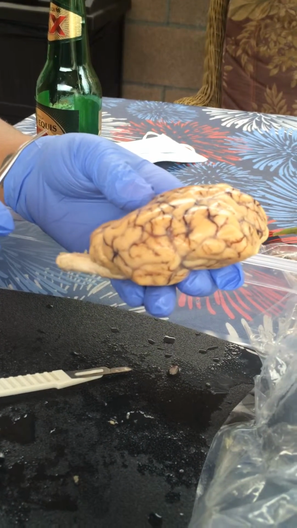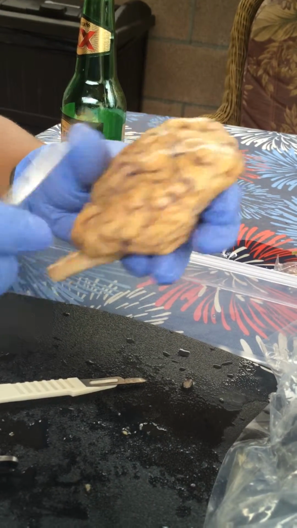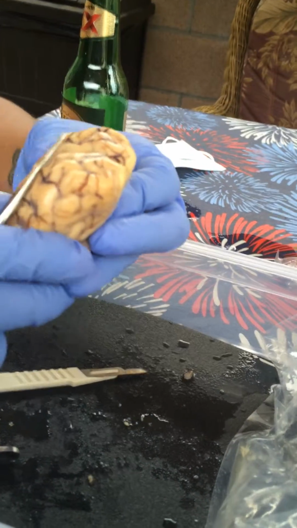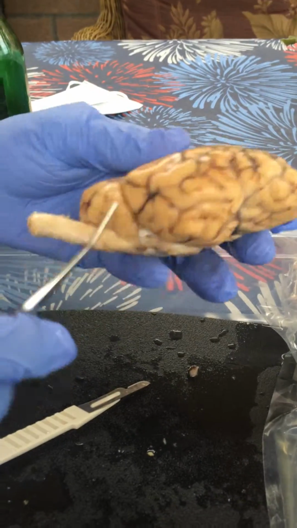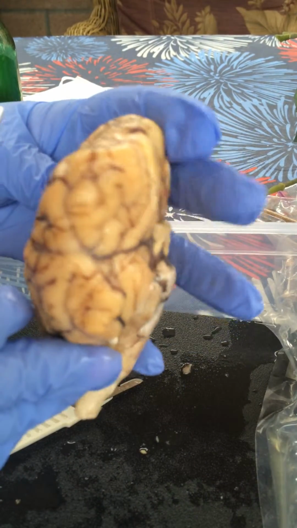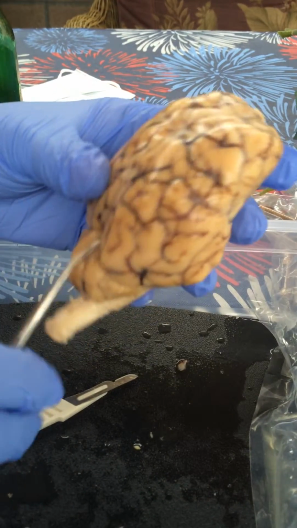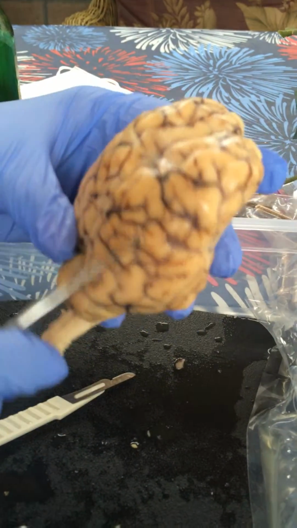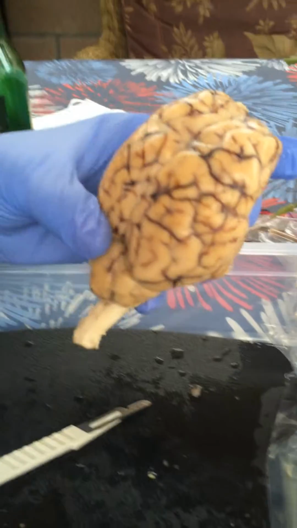Then we have the longitudinal fissure, which is this line right here. If you can see, that kind of is down the center of the brain. Then we have the cerebral hemispheres, which here we have the right and the left, if we're doing it from an anatomical view. So, you know, there's two.